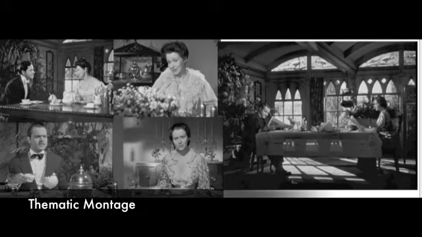This thematic montage is a series of different cuts that express the ideas of the marriage of Charles Foster Kane. As it progresses, their faces get more stern, up to the point where they don't speak much to each other, where both of them are seen reading newspapers.